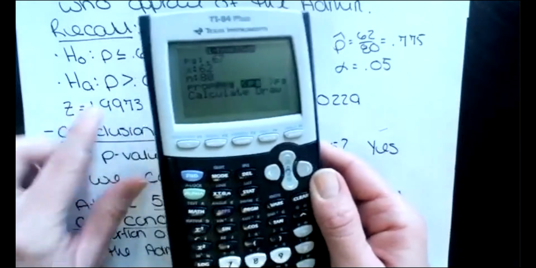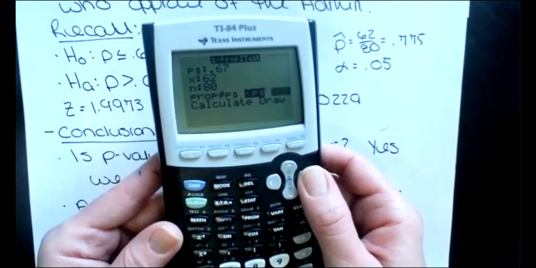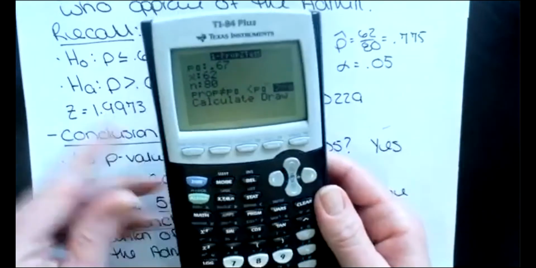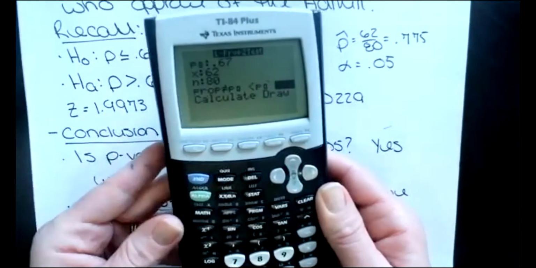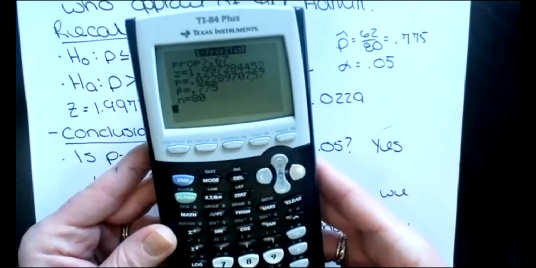If we look right here, my HA is a greater than. So I want to choose the greater than. This line always matches my HA. So I want this to be greater than P naught, which is 0.67. You see that? So I'm going to go down to calculate and then hit enter.